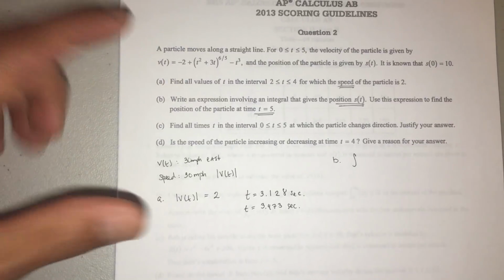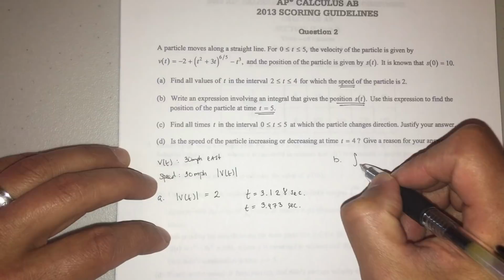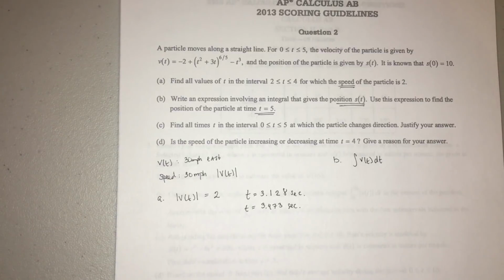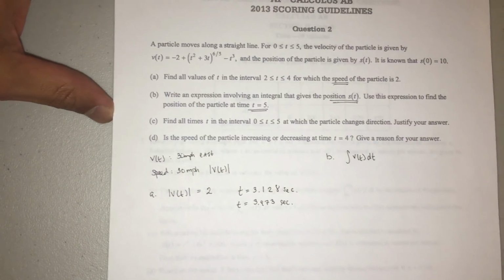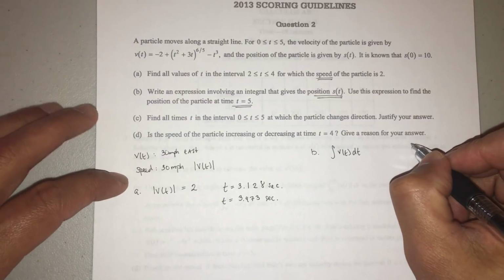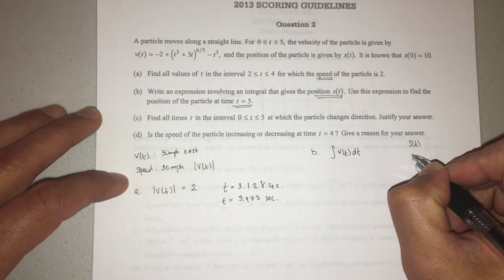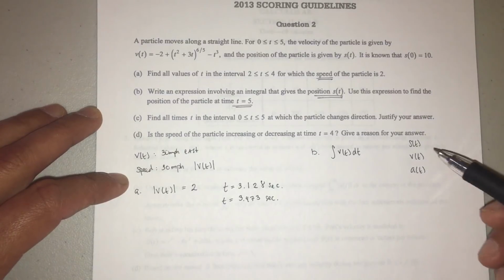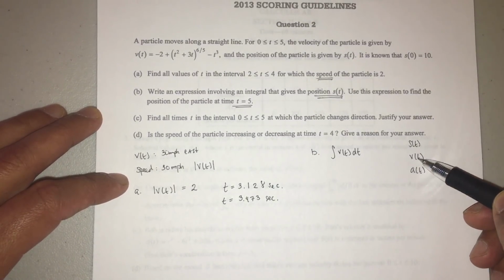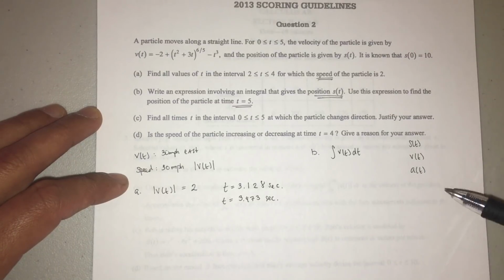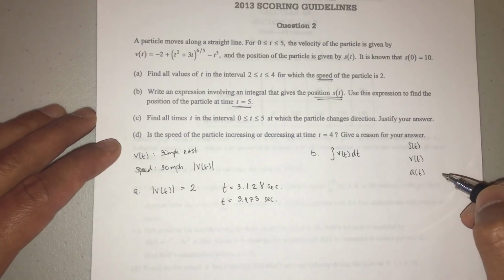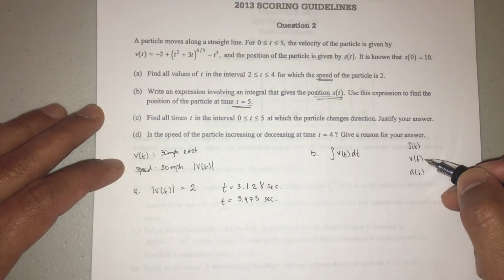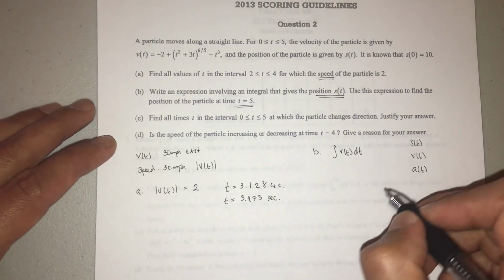Well, you should know this, and I think you guys do. You integrate, you go backwards, you integrate velocity. When you integrate velocity, you're going to get position. If you don't know, just write it down. You start off with position, then you get velocity, and then you get acceleration. So the derivative of position is velocity. The derivative of velocity is acceleration. And then going backwards, if you integrate acceleration, you get velocity. If you integrate velocity, you get position. So just make a note of that.